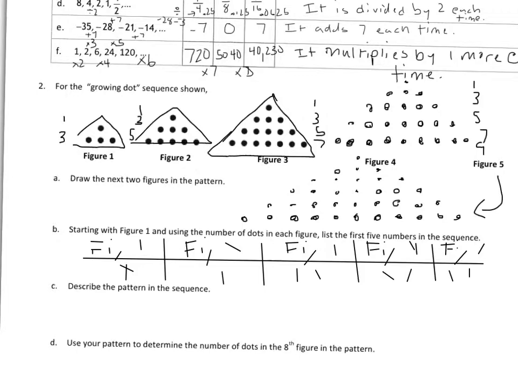And hopefully this is starting to look an awful lot like one of the sequences we looked at in class today. In fact, John described it for us. I think what he said is that you add 2 more each time than you did before.